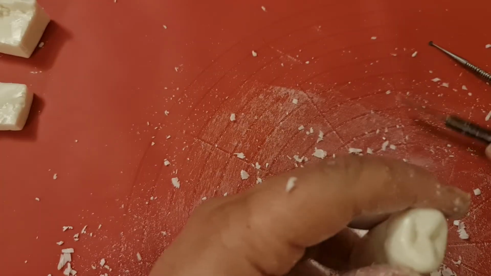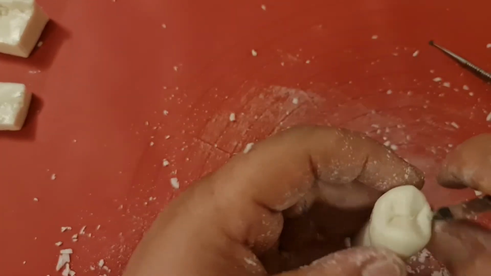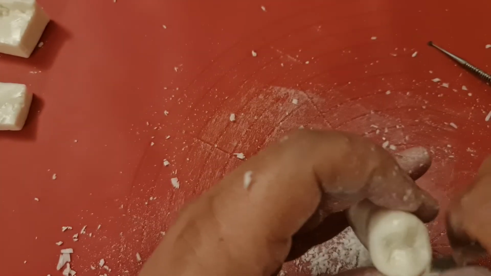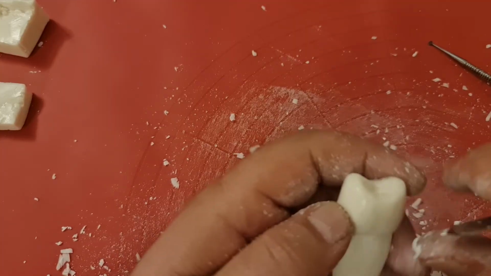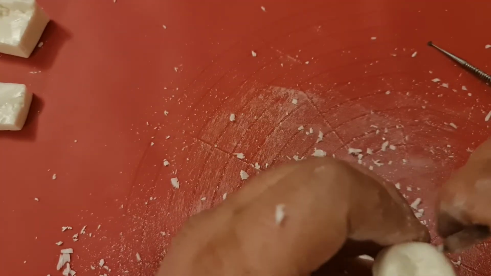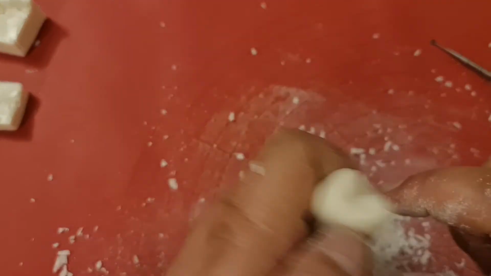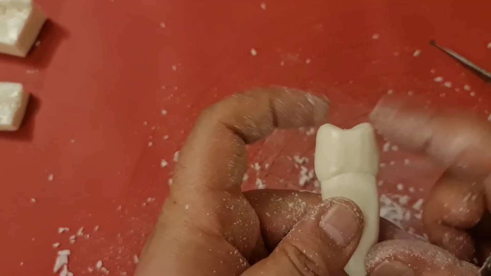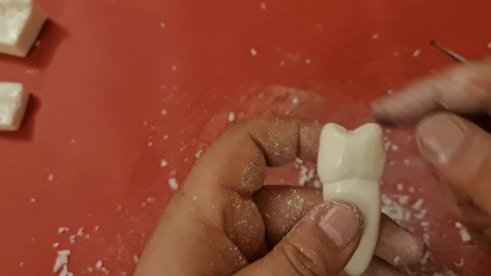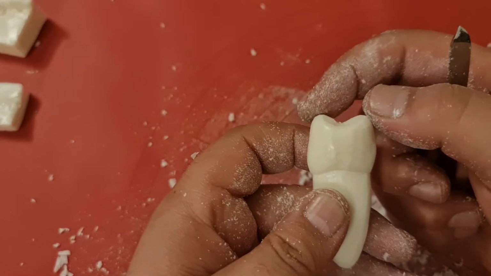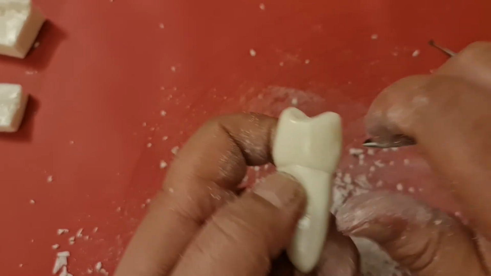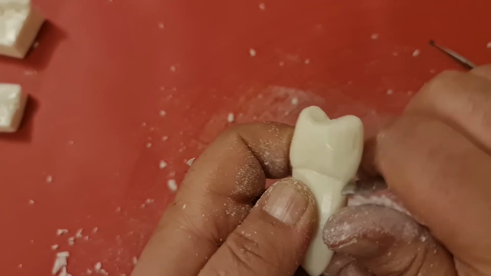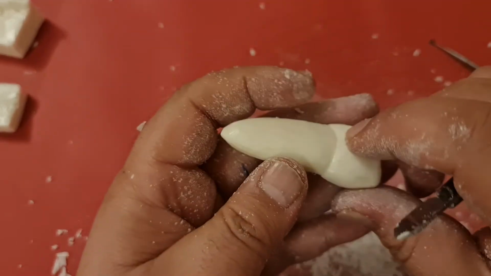The marginal ridges are intact. So you can see the distance between the cusp tips is more open than the maxillary first.